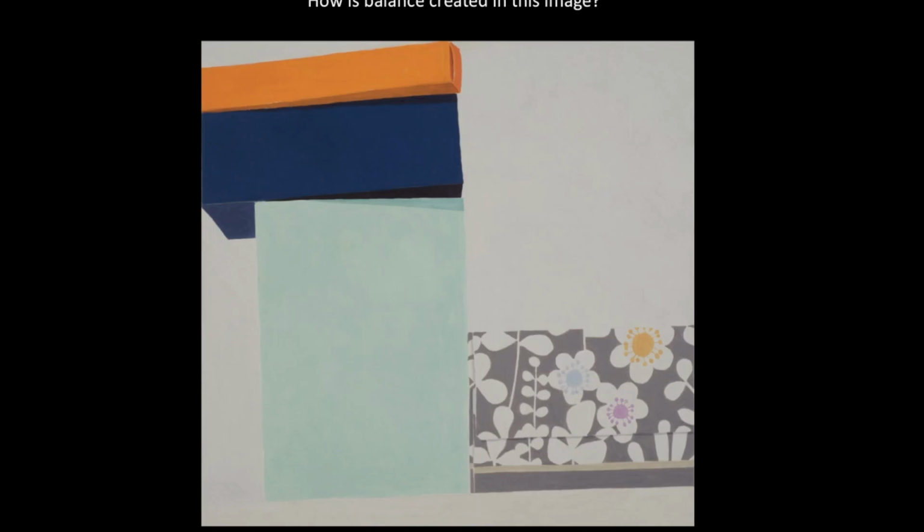So you can kind of look at this image and decipher what you think makes it equal balance-wise. But what I would say is the pattern over here. There's a lot more going on over here, especially with the bright orange, but this pattern is complicated enough that it is balancing out all of this.